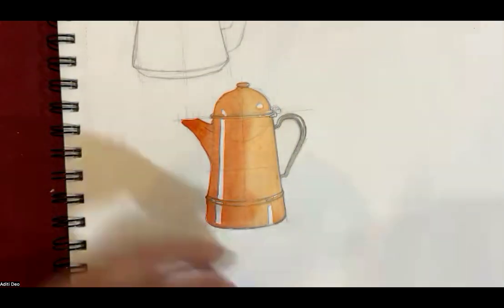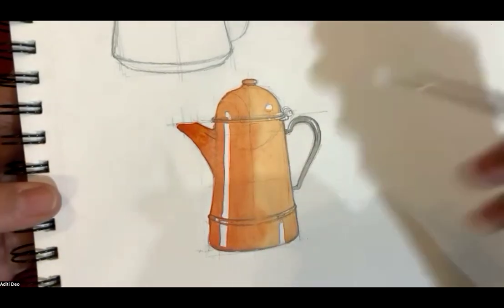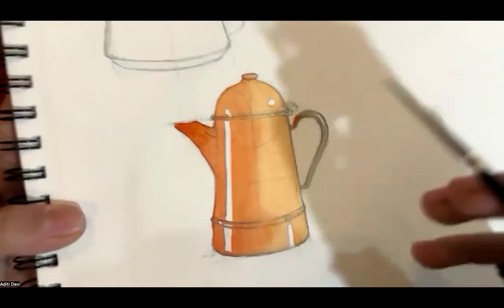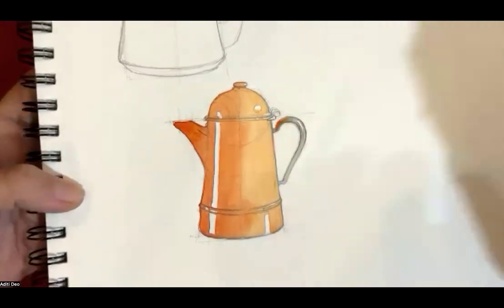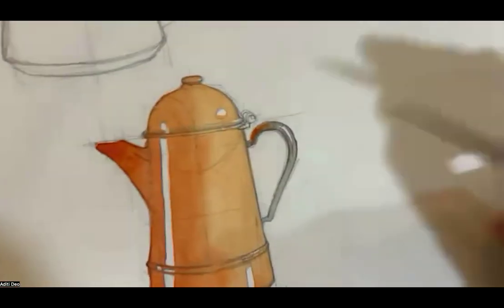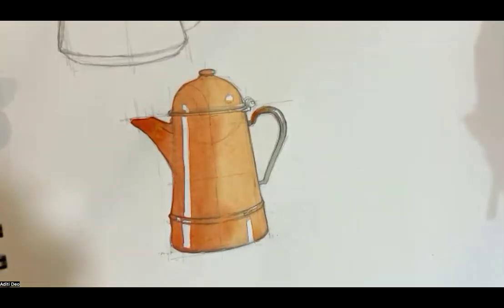Now, at a more advanced stage, when this color is wet, you can drop in a little bit of orange on the top left, and you'll see the reflection of the kettle in the handle. All I've done is in wet paint, I've just dropped in a little bit of this kettle color.